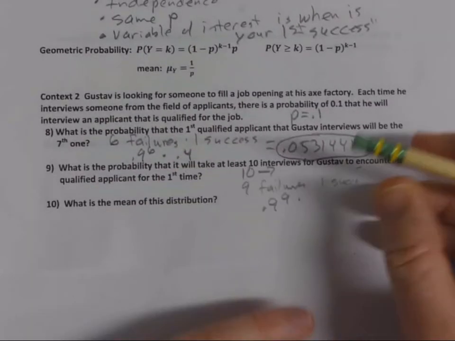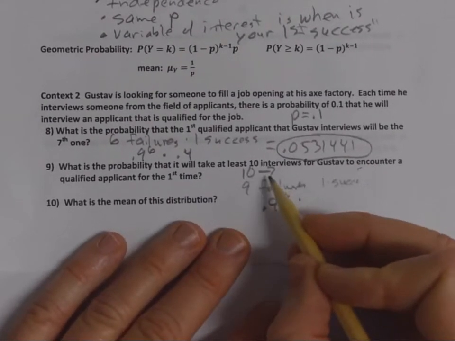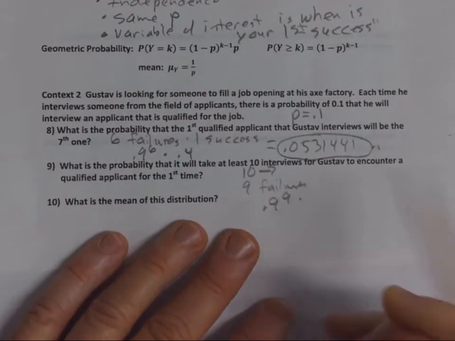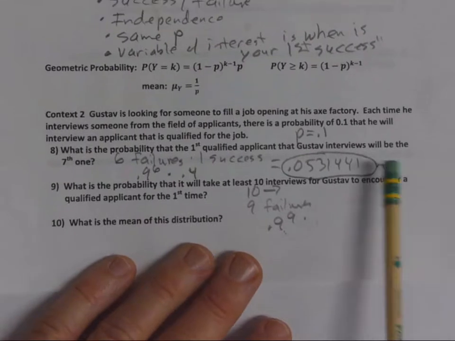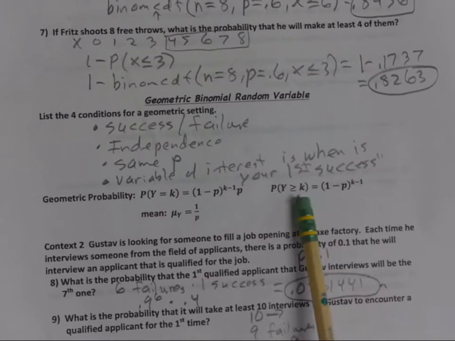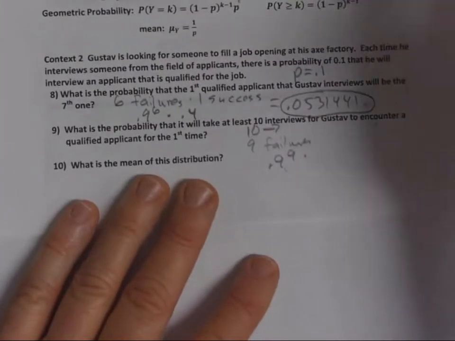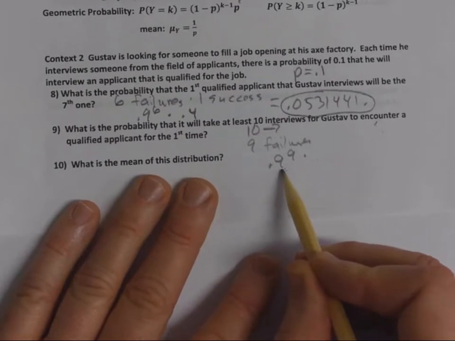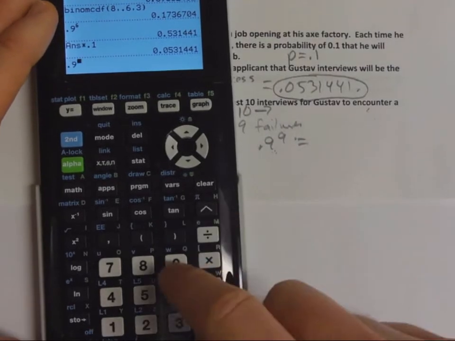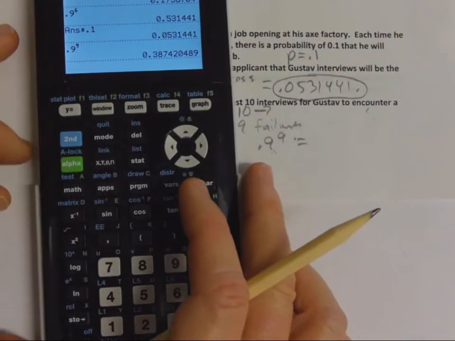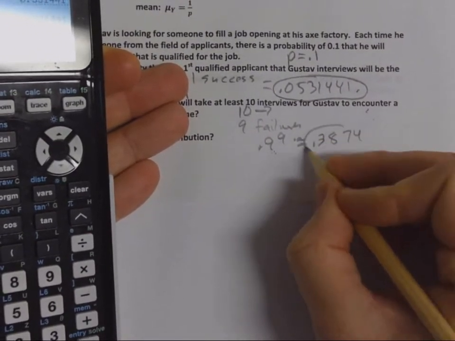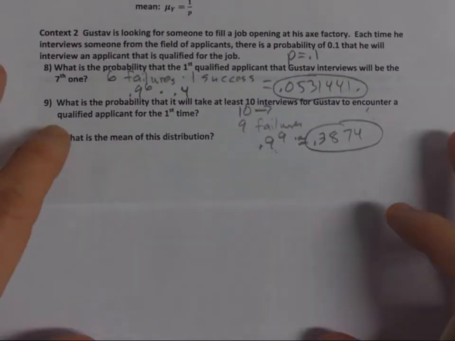But the thing about it is, when your first success is on the 10th one or after, what we definitely know is that we've had 9 failures. We don't know when the success is. And that is what this little formula is saying. The probability that y is greater than or equal to k just means you've had failures 1 less time than that. So if your first success is on the 10th time or after, it just means you've had 9 failures. We don't know when the first success is. And so it's just 0.9 to the power of 9. And that, in fact, is approximately equal to 0.3874.